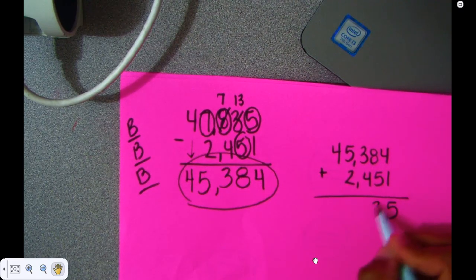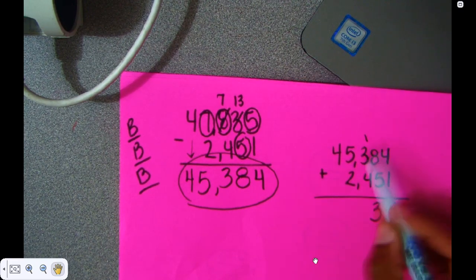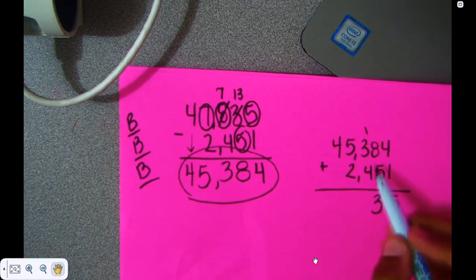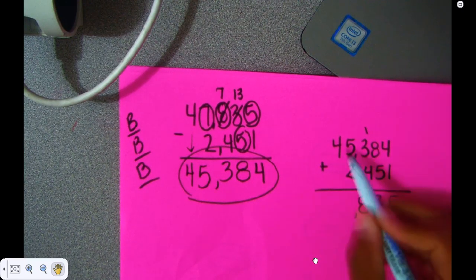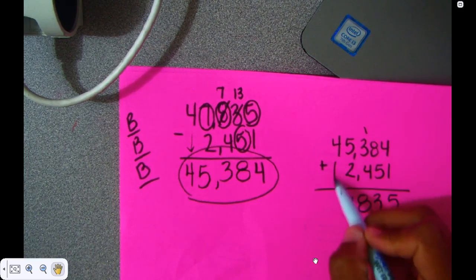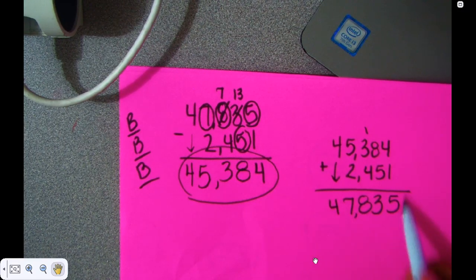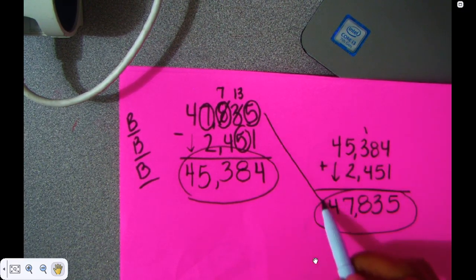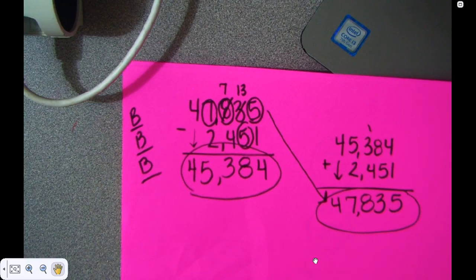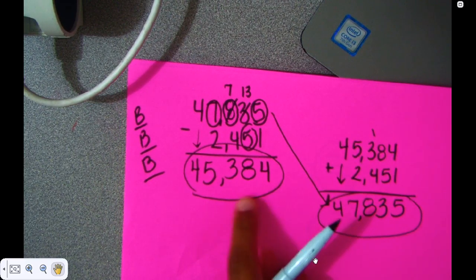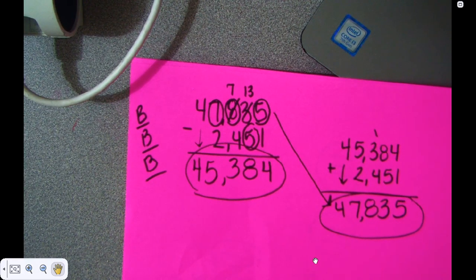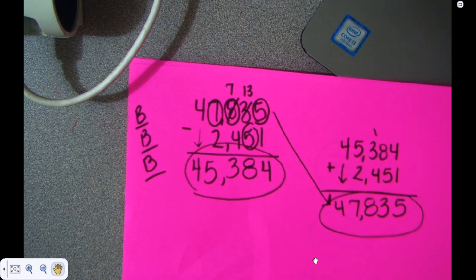8 plus 5 is 13. Carry the 1. 3 plus 1 is 4. 4 plus 4 is 8. 5 plus 2 is 7. Bring down the 4. This and this match, which means I did my subtraction correctly. So our difference was 45,384.